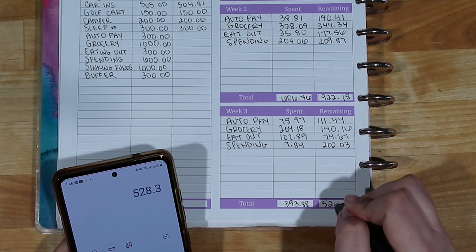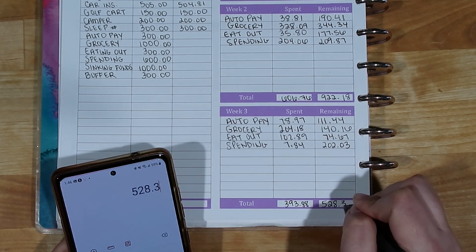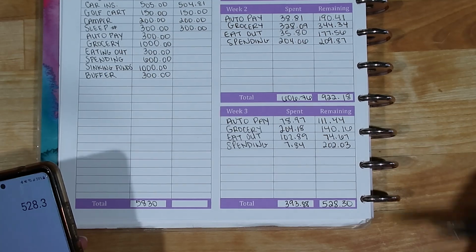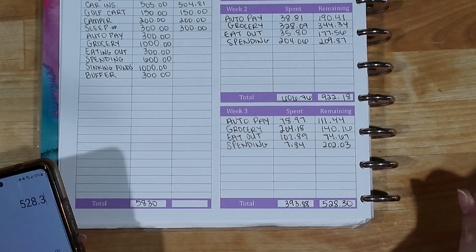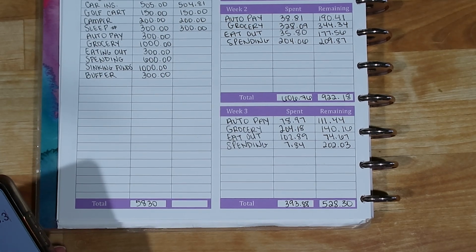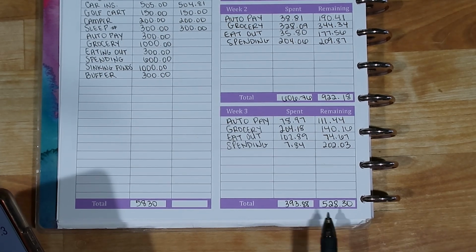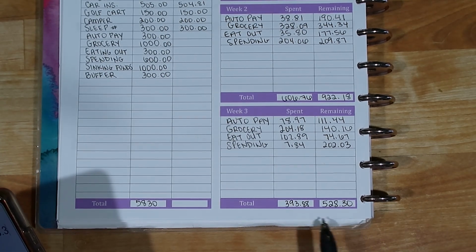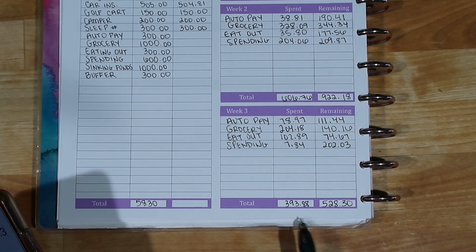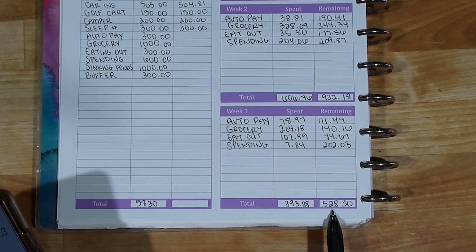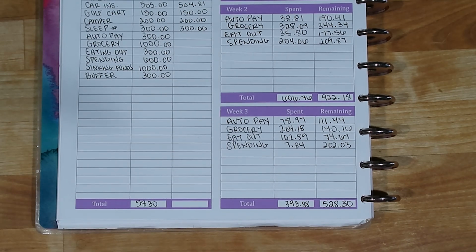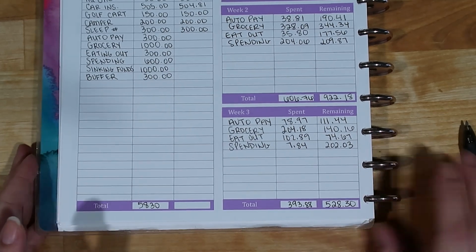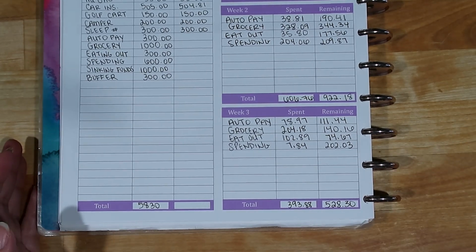So I think actually we might be okay overall. Yes, maybe I'll go over budget in grocery, but I think overall for April, unless something crazy happens this next week, which it could, I think we're going to come in under budget overall. Because look, we only spent $393.88 this week. We have $528.30. So if we have another week, this upcoming week, like we did last week with minimal spending, we'll be just fine. So yeah, that's a look at where I'm at for April.